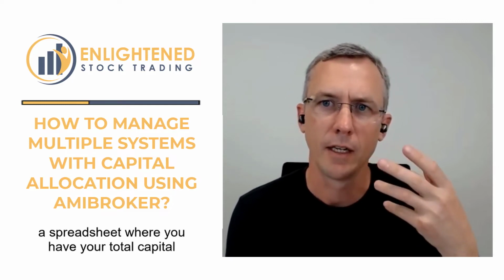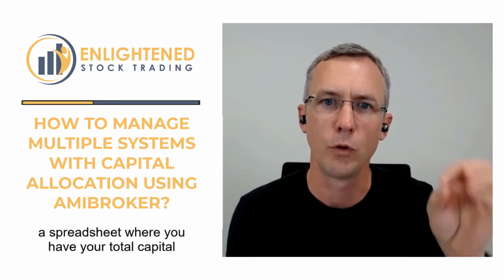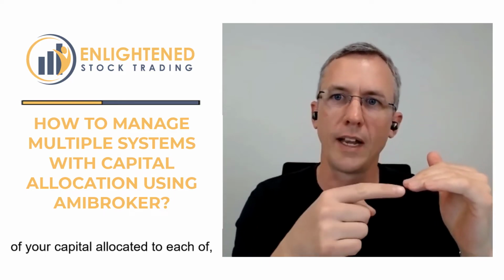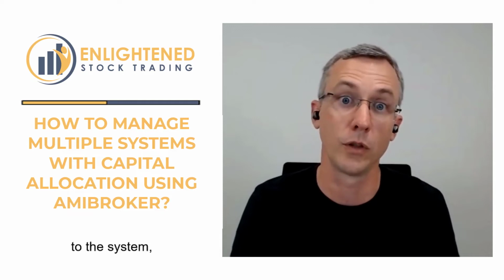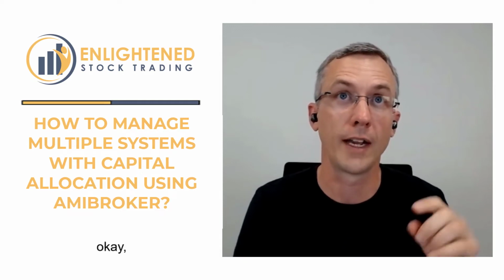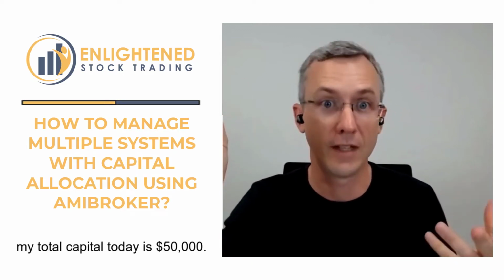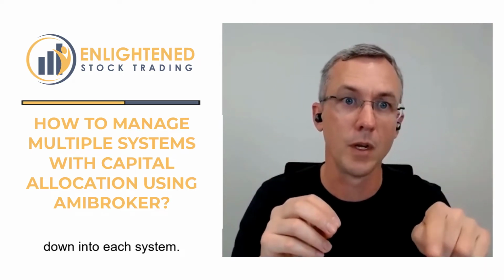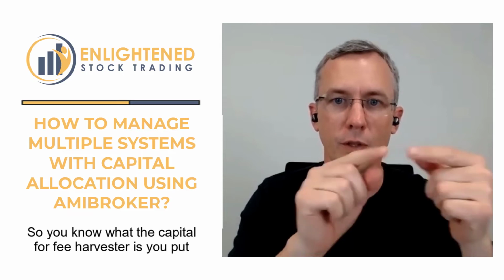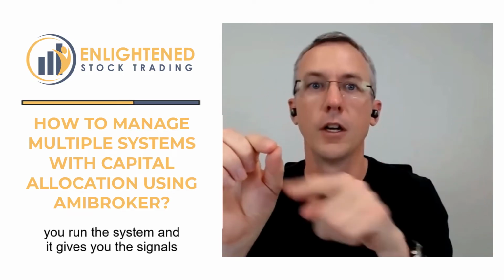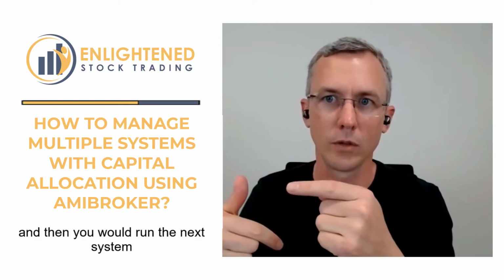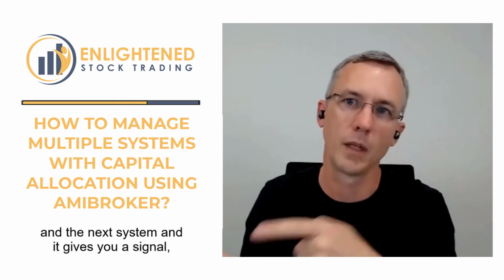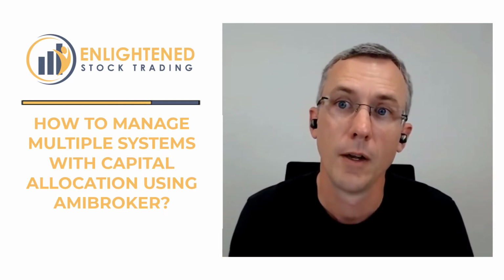You have a spreadsheet where you have your total capital and then each of your systems with the percentage of your capital allocated to the system, so that you know, okay, my total capital today is $50,000. I put that in the top of the spreadsheet, and then that flows down into each system, so you know what the capital for Fee Harvester is. You put that number into the Fee Harvester, you run the system, and it gives you the signals. And then you run the next system, and it gives you the signals, and the next system, and it gives you the signals. That's how you do it.